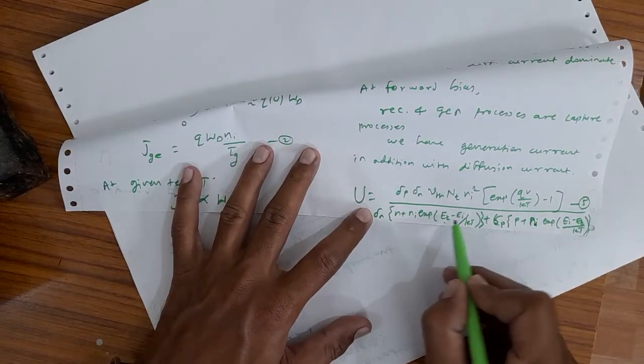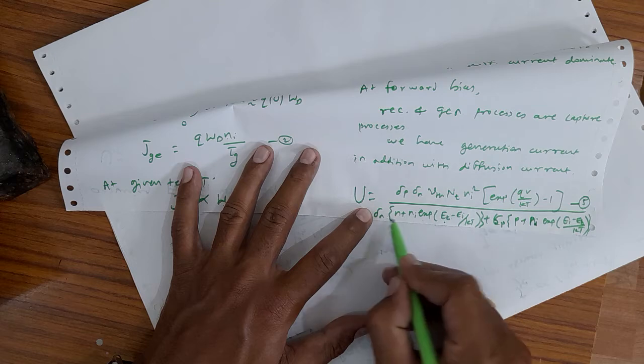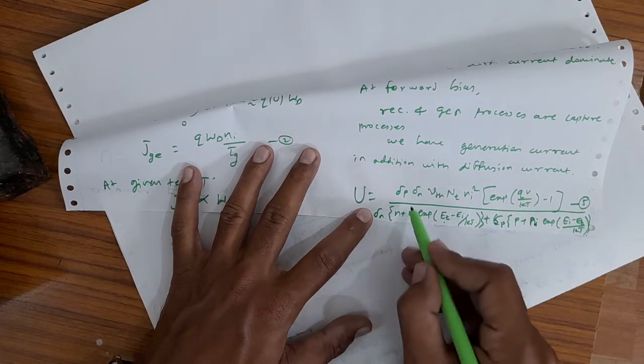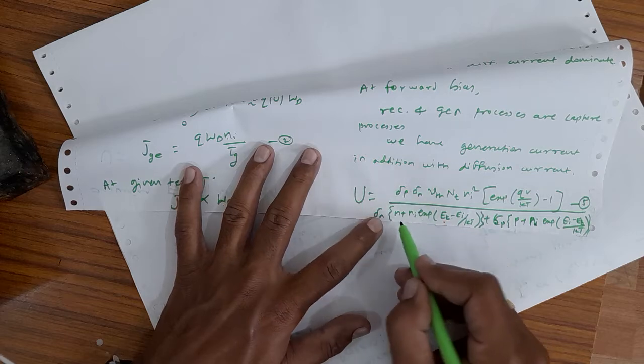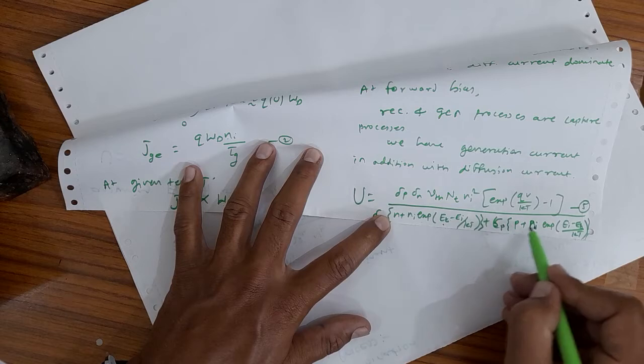So this is equal to this. The exponential raised to 0 will give us 1. So n plus Ni into sigma n, but sigma n and sigma p are both the same, that is sigma. So one of the sigma will get cancelled out, leaving n plus Ni and p plus Ni.